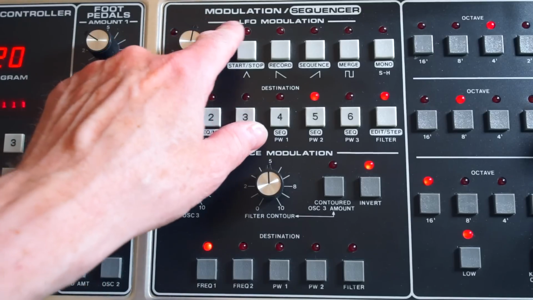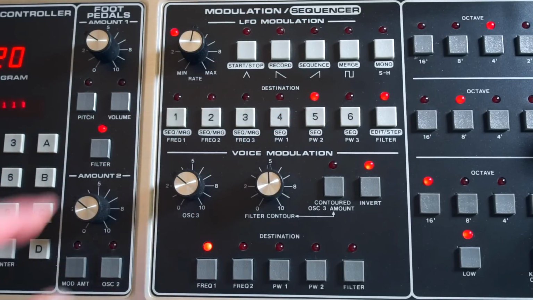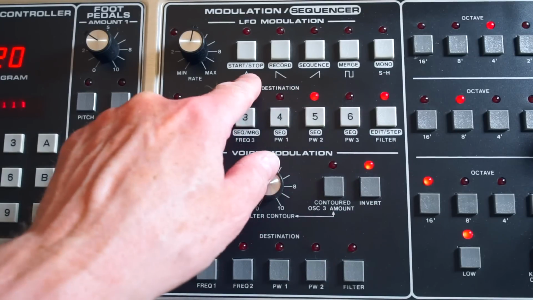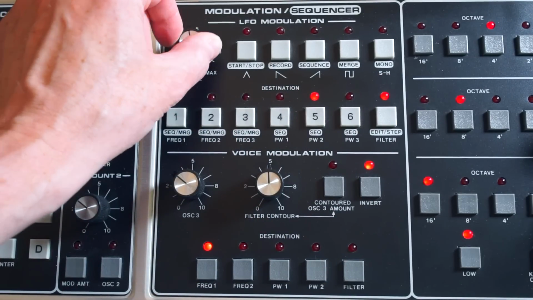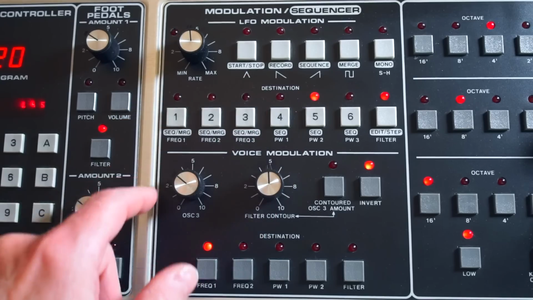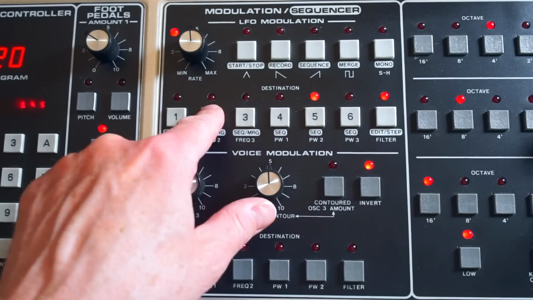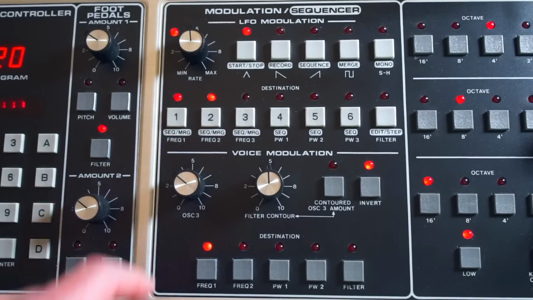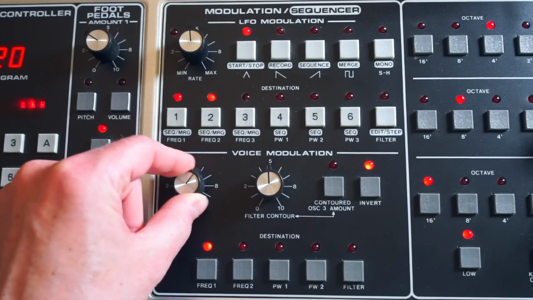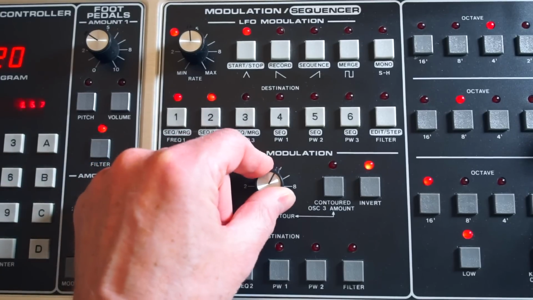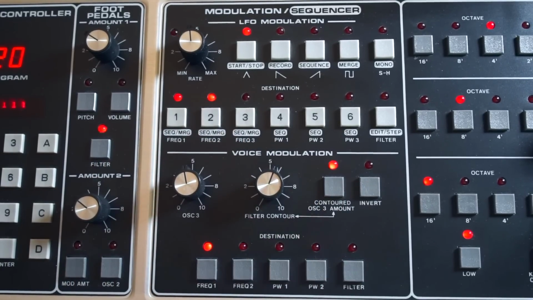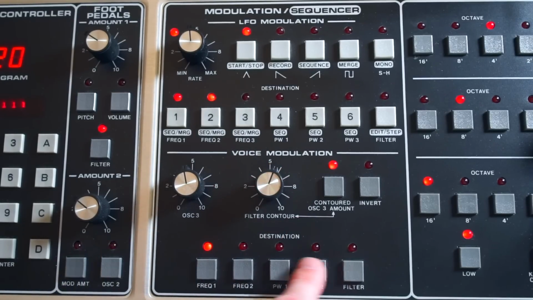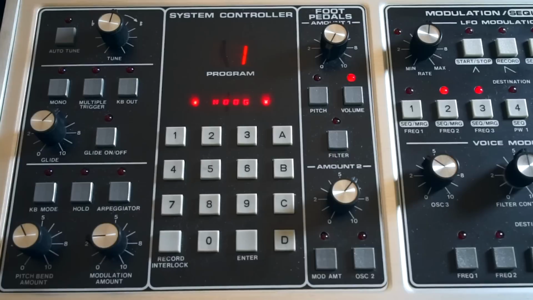And in the Memorymoog, you have 3 sources of modulation. You have the LFO on top there with its different waveforms that can be sent to different destinations. And the speed, of course. And this section also doubles up on the sequencer. I'll get back to that later. And below the LFO section, you have the voice modulation section, where you can use the oscillator 3 or the filter contour generator as sources of modulation, and you also have destinations for those. You can create a lot of variation using the voice modulation as it affects all 6 filter contour generators.